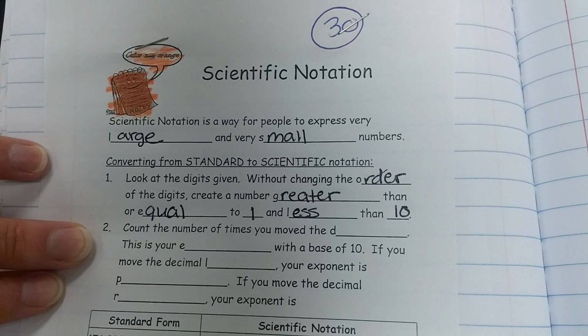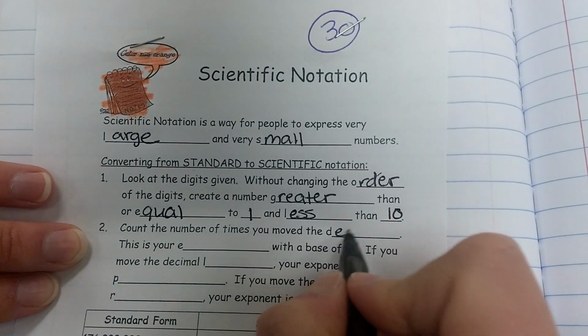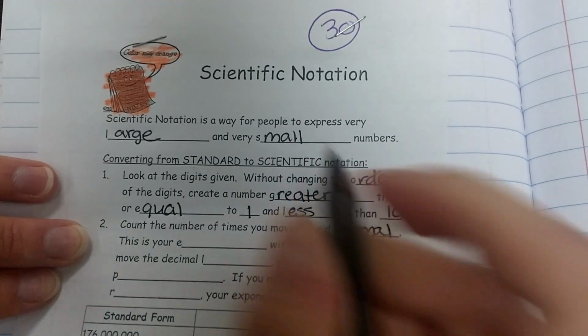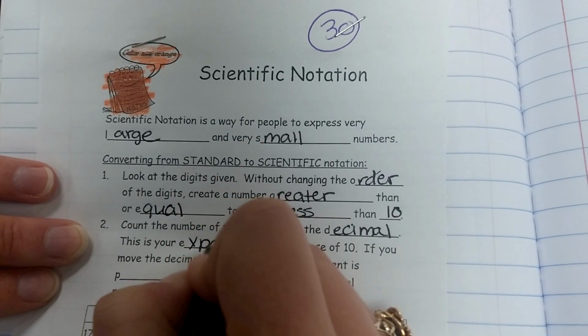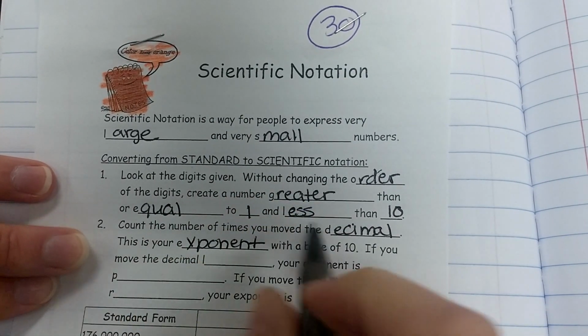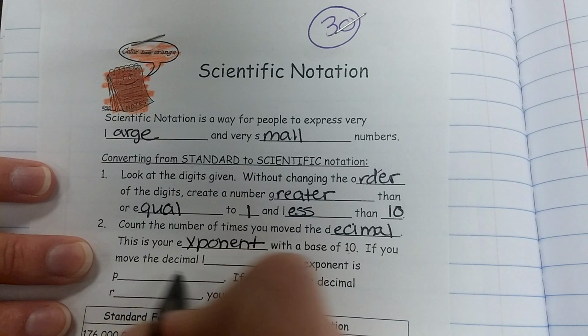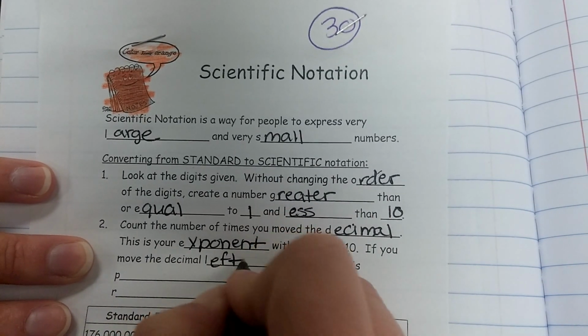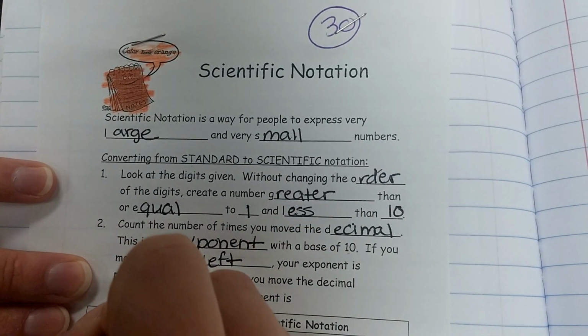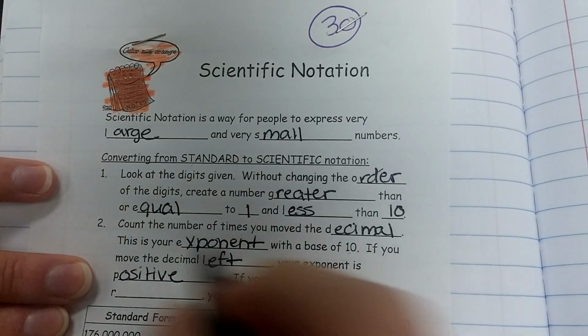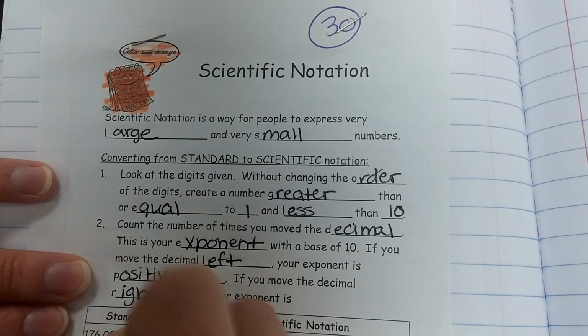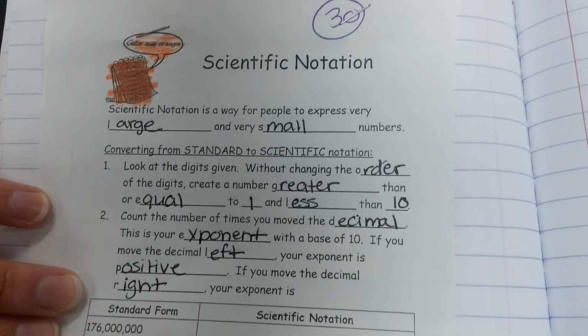We have to count the number of times we move the decimal, and this will form your exponent with a base of 10. If you move the decimal to the left, your exponent is positive. If you move the decimal to the right, your exponent is negative.